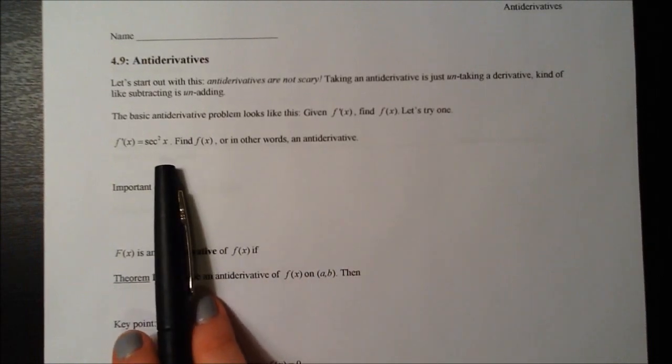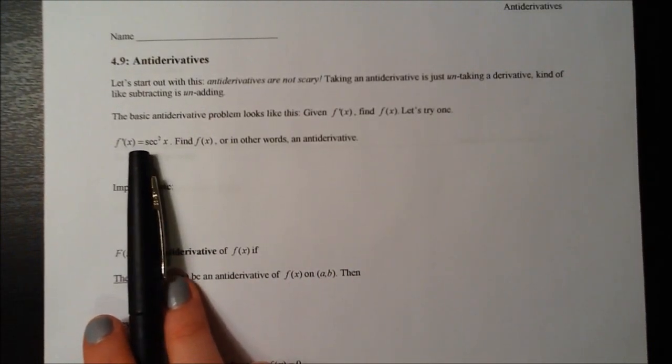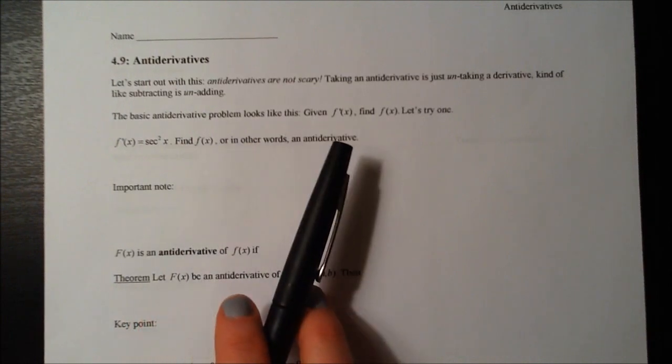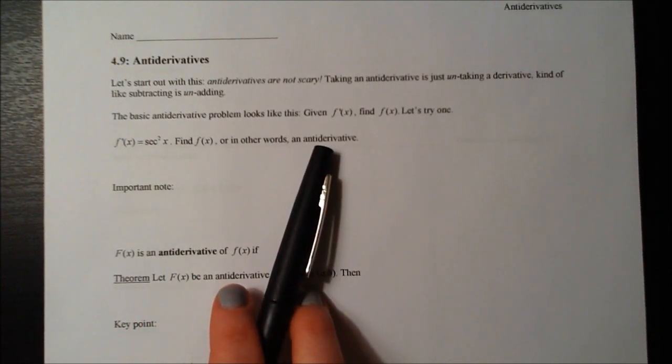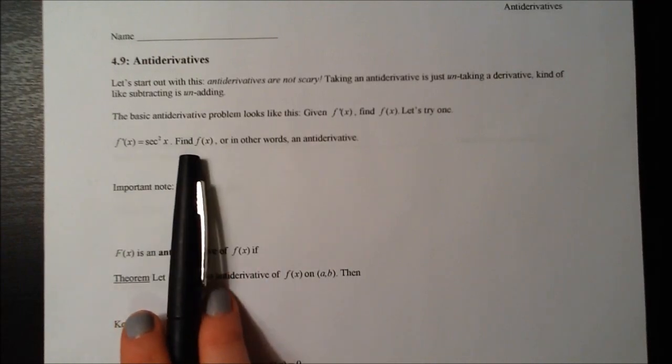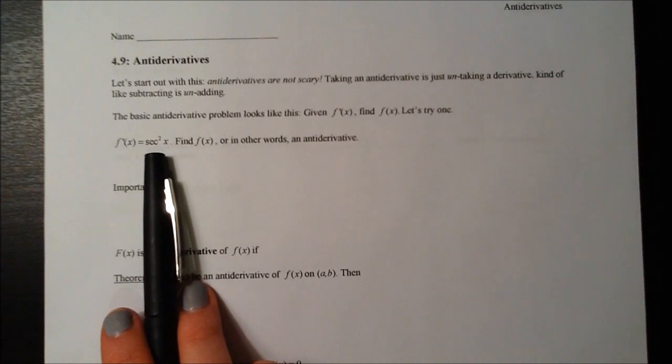So let's look at one right here. Let's pretend the derivative of a function is secant squared. We want to find f of x. So what I'm asking you for is a derivative, but like I said, you can think of yourself as starting with the derivative and working backwards to find the original function. This is a derivative rule that we should know, something we've got way back in our memory bank somewhere. And so with secant squared, you're trying to figure out, okay, what function did I take the derivative of in order to get secant squared?